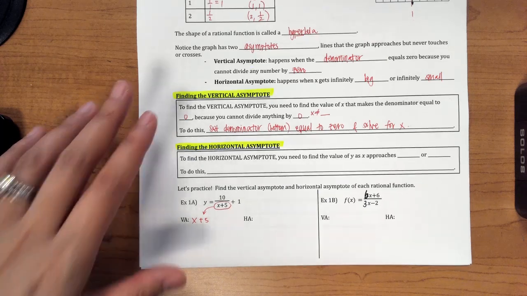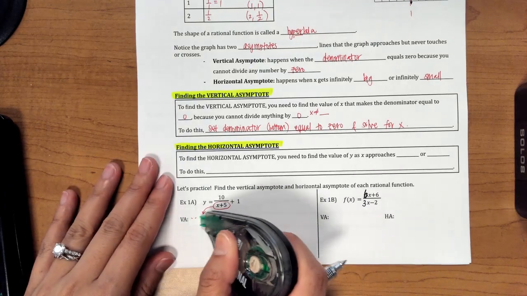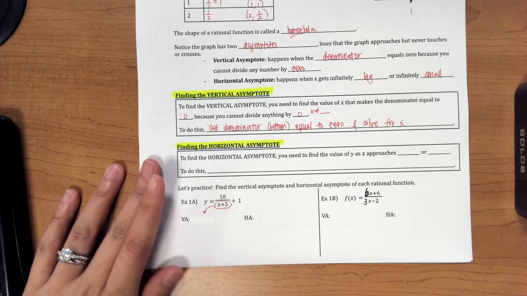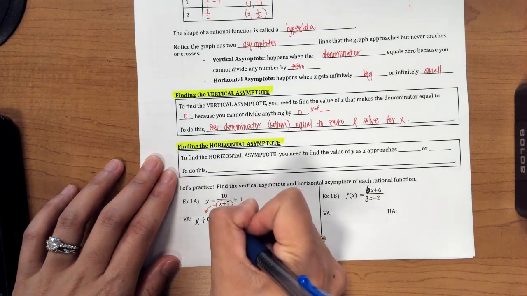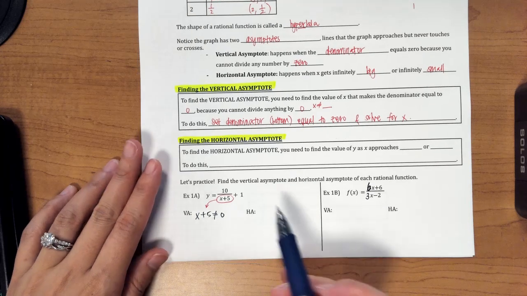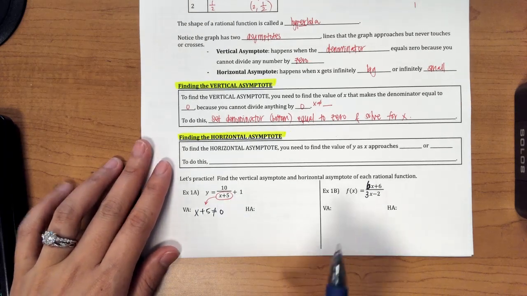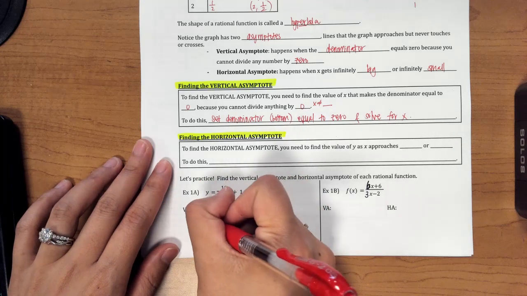Oh, let me do that in blue. Sorry, I'm going to try to color coordinate a little bit better. Now we're saying that that value cannot equal 0, right? Because we don't want the bottom, or the denominator, to equal 0. So then we can subtract 5 on both sides.